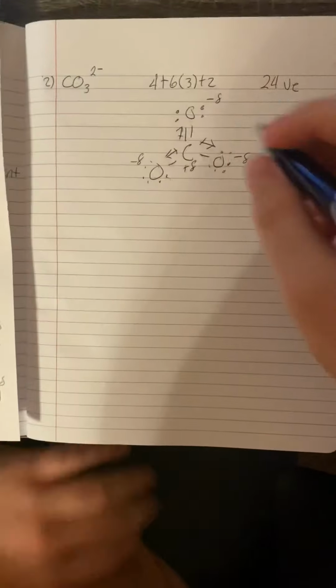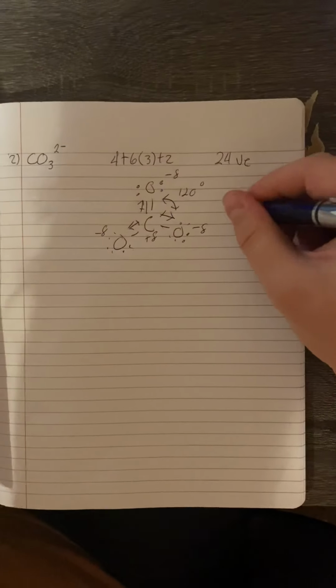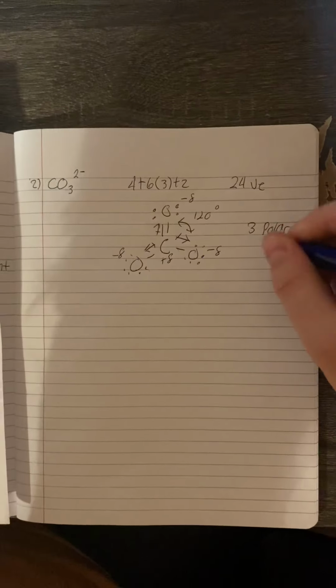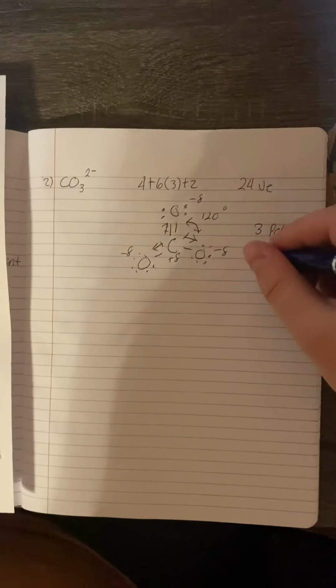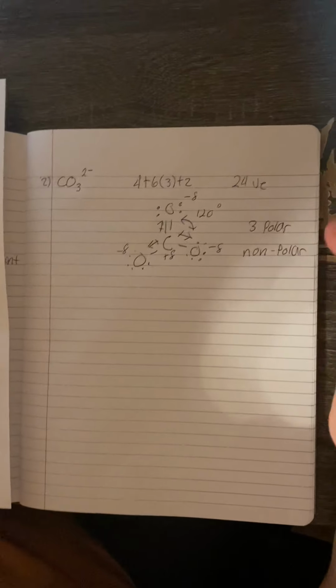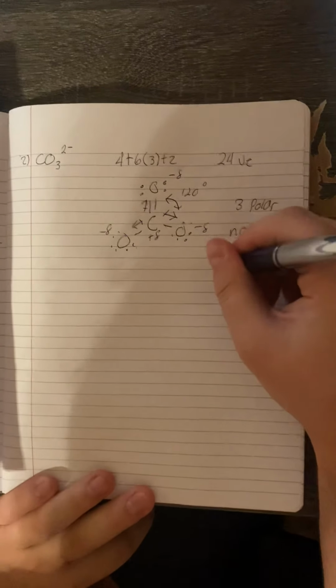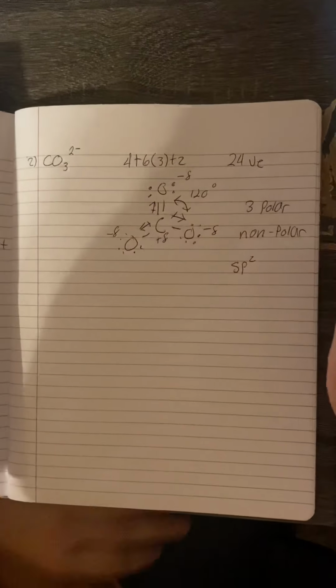The bond angle is going to be 120 degrees. We have 3 polar bonds, and they cancel each other out, so the molecule itself is nonpolar. And then the hybridization for this atom is going to be sp2.